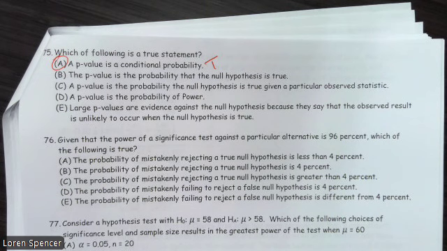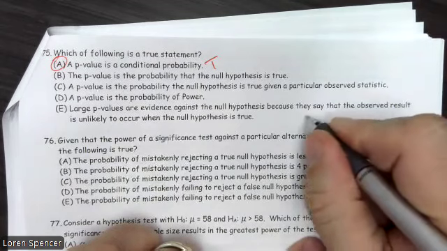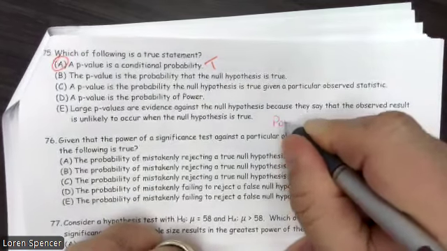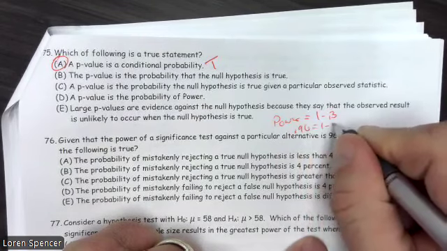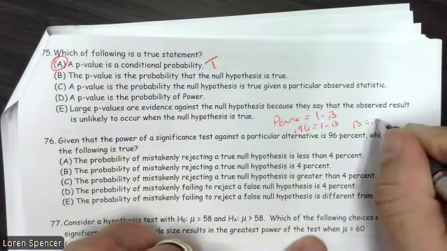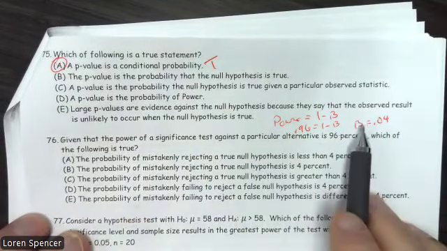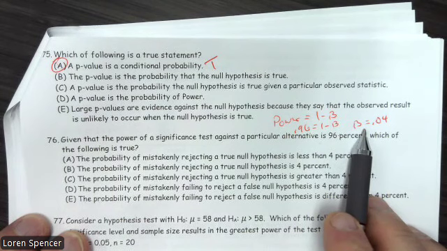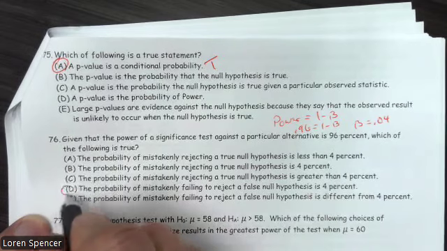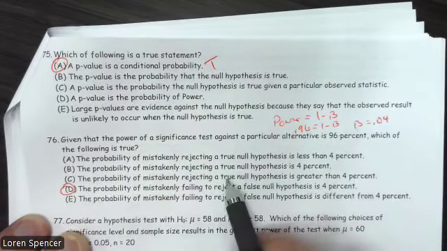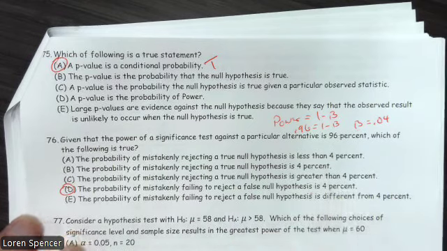76. Given that the power of a significance test against a particular alternative is 96%, which of the following is true? All right. So if power equals 0.96, remember power equals 1 minus beta, and beta is type 2. So 0.96 equals 1 minus beta. So beta equals 0.04 or 4%. And beta is type 2. So the probability of mistakenly failing to reject, because type 2 is failing to reject, is 4%.